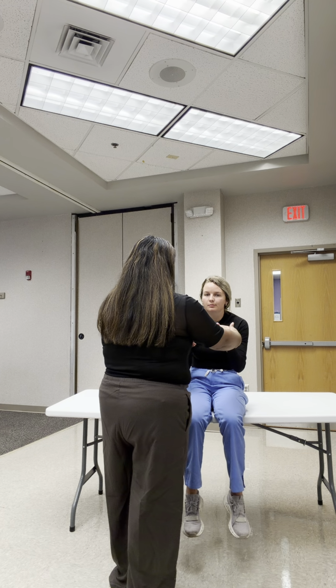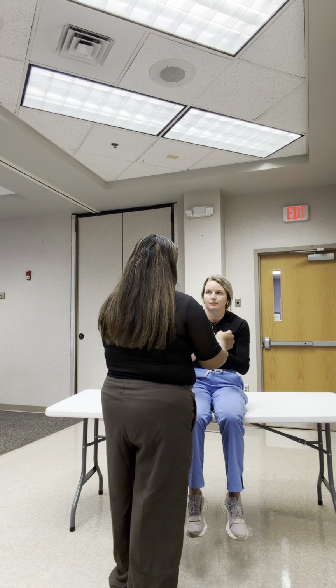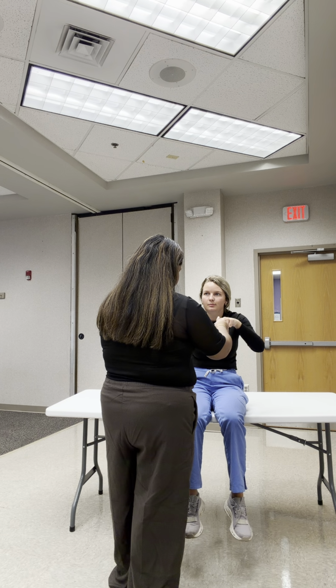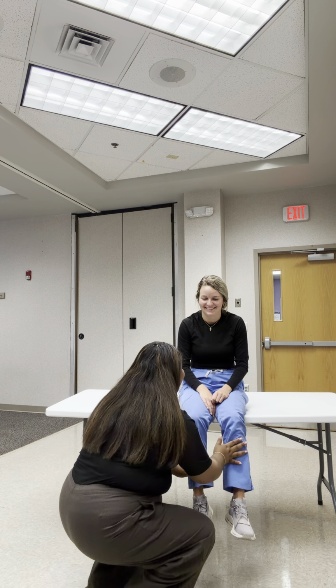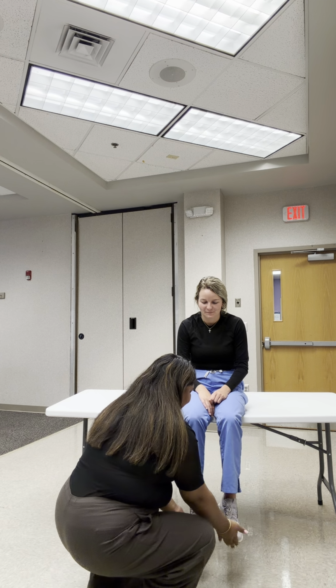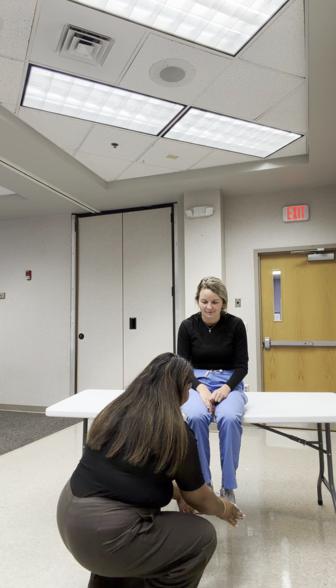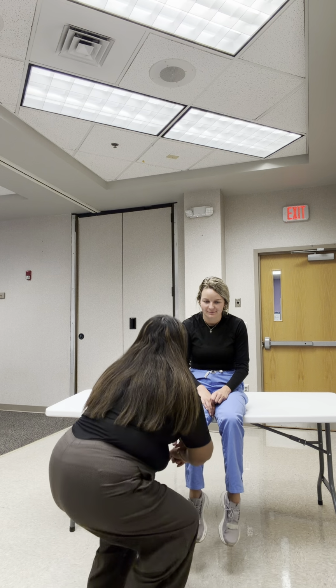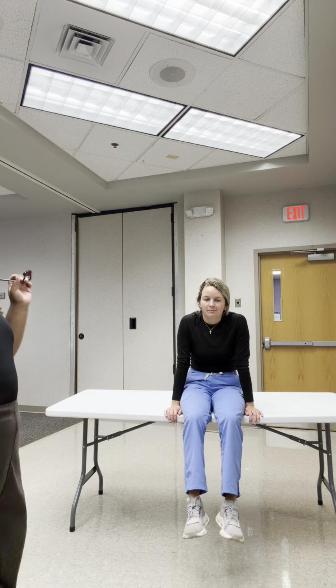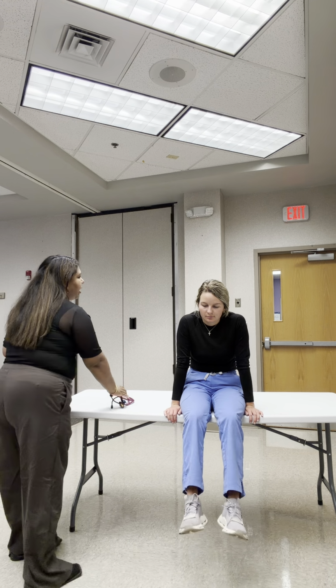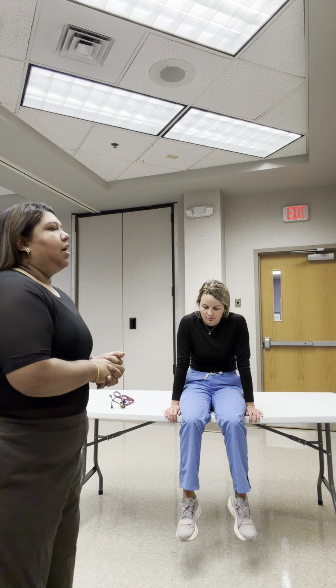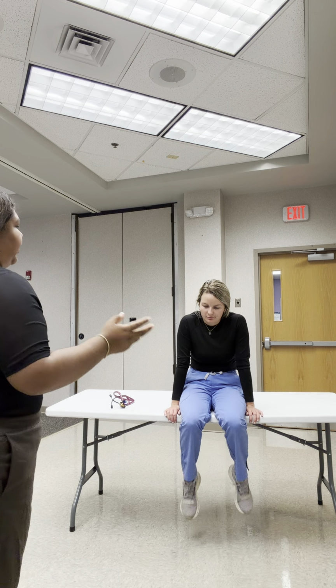Can you pull, push? Squeeze my fingers. Push, pull, push on the gas pedal. There you go. Pull. There you go. Good. Patient's muscle strength is normal with no abnormality present. I am now going to assess the patient's range of motion.